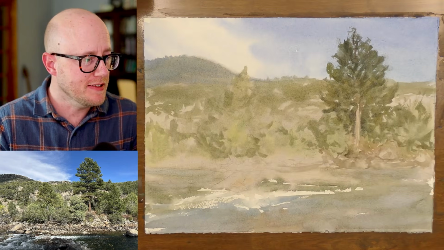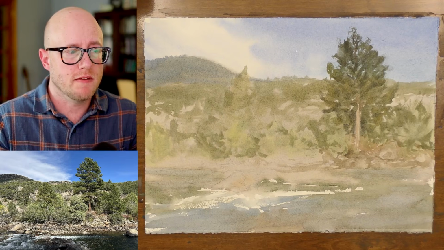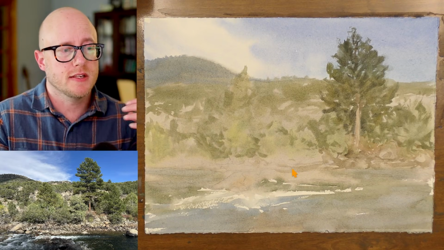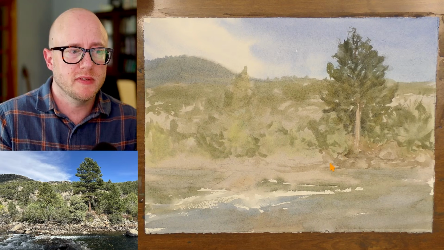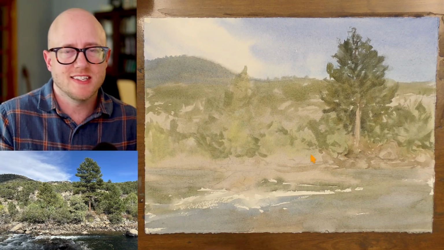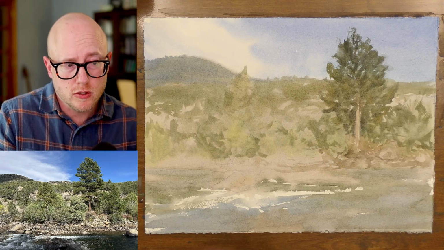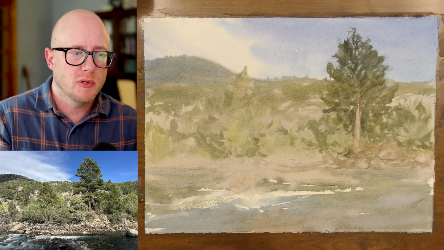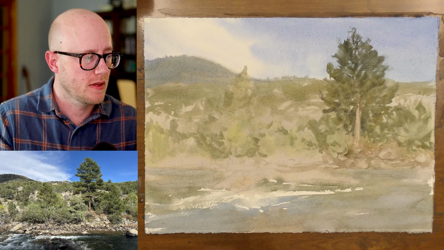Okay, so let's back this up. So now I'm starting to add more detail into the middle ground of the painting. I'm looking at the pattern of light and dark and trying to simply recreate that. I say simply, it's not a simple thing. It's retraining the way we are looking at things and pushing away that desire to paint in detail.